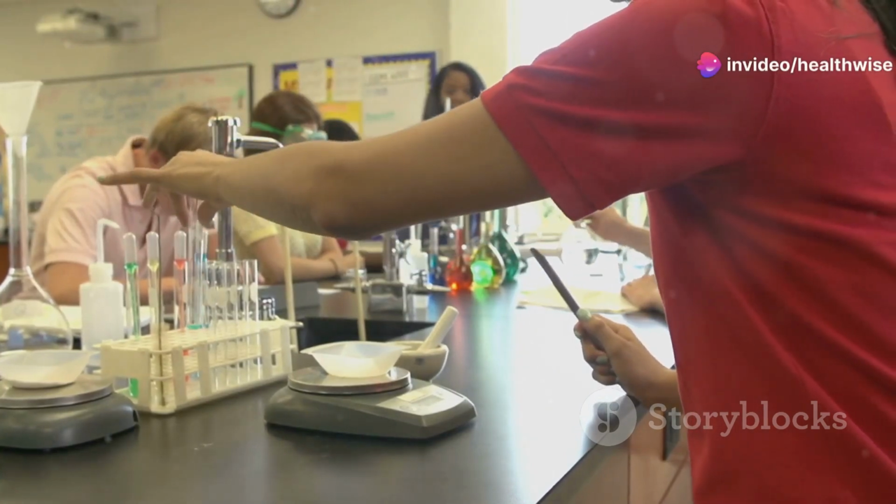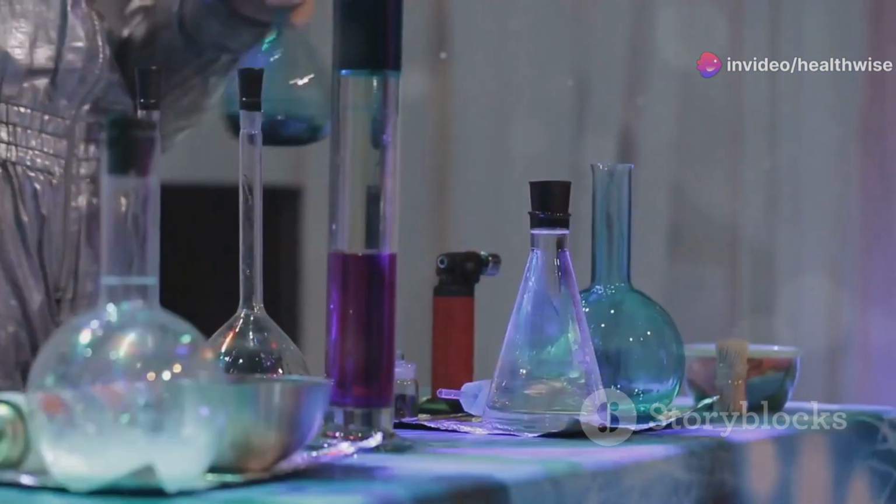Remember, practice makes perfect. The more you do titrations, the more confident you'll become. So keep experimenting and honing your skills.